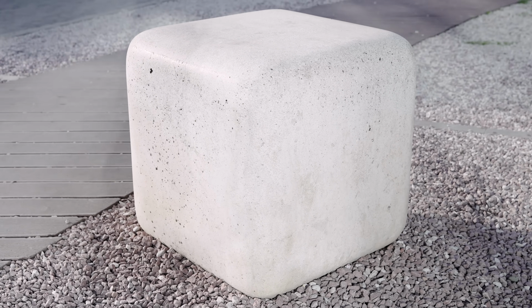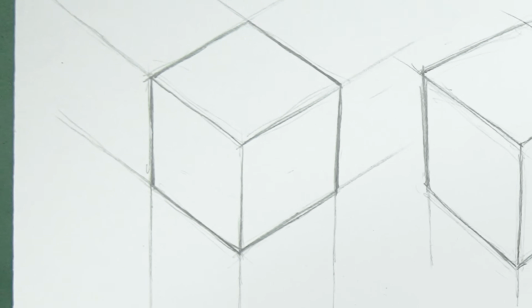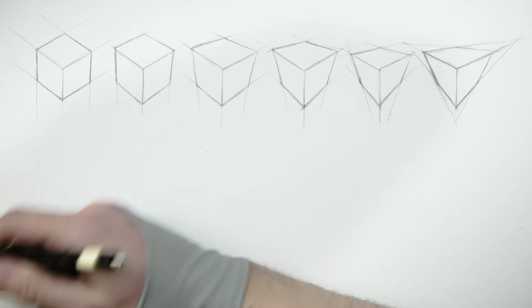Notice how the perspective shifts and warps the geometry of this object just by us moving back and forth, changing our proximity to this subject, if you will. Same can be done on a piece of paper just by shifting the vanishing points in a similar manner to how we saw demonstrated in real life.